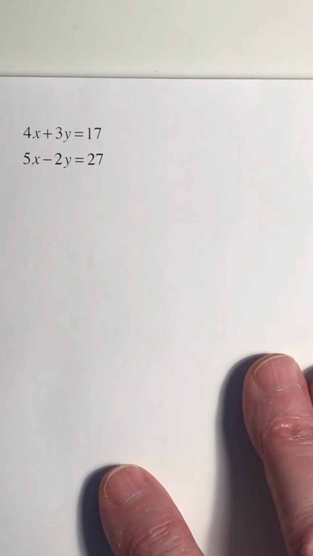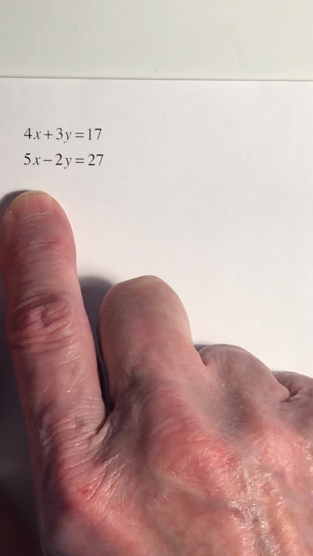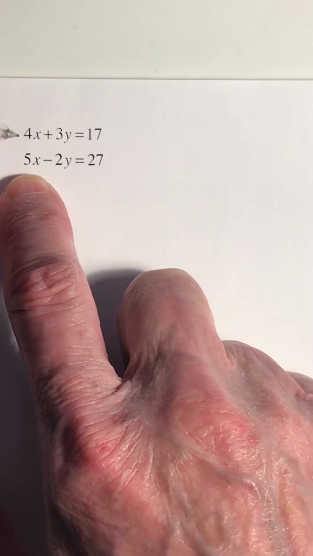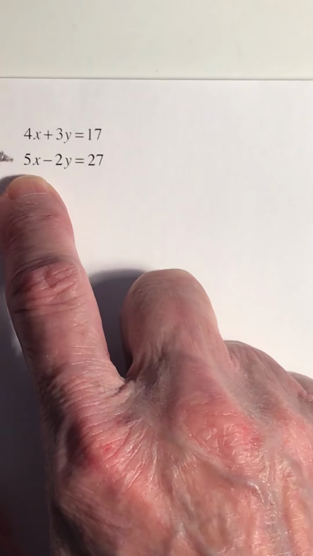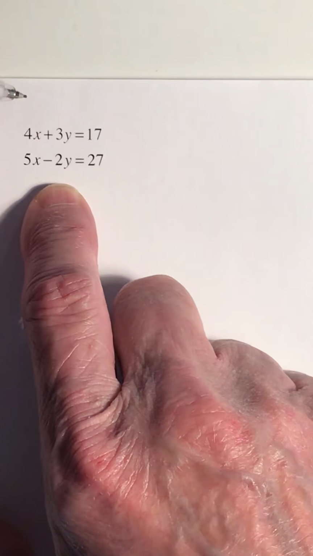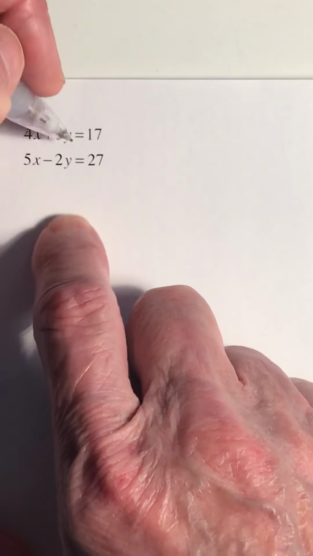Okay, let's try the next one over. What looks like the easy thing to do here? Now, this is the first instance where we do have to do two multiplications. 4 and 5 both go into 20. I could change this to a 20 and a minus 20, or vice versa. I could change this into a 6 and a negative 6, or vice versa.